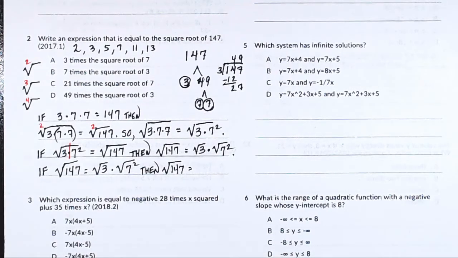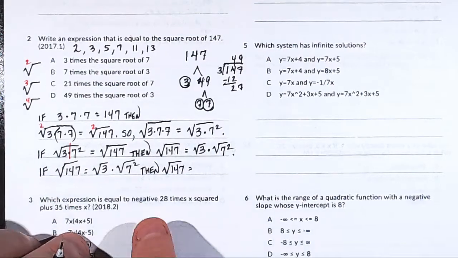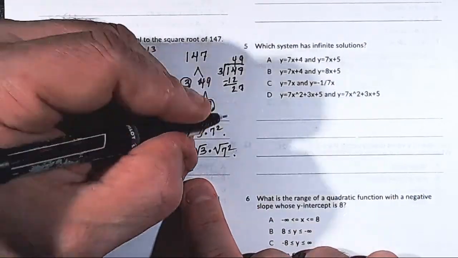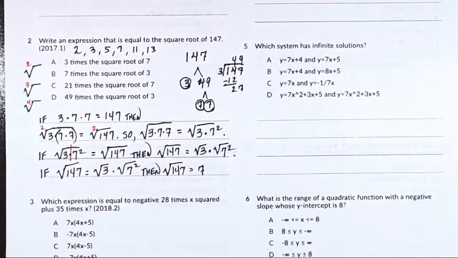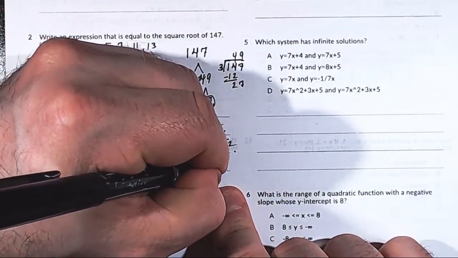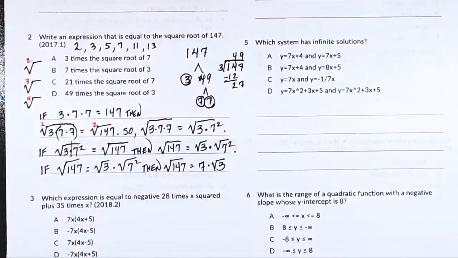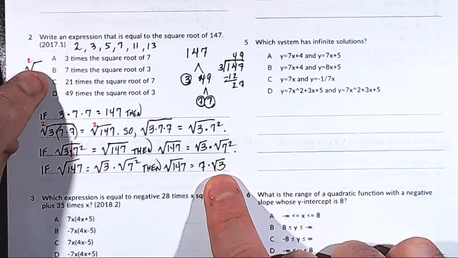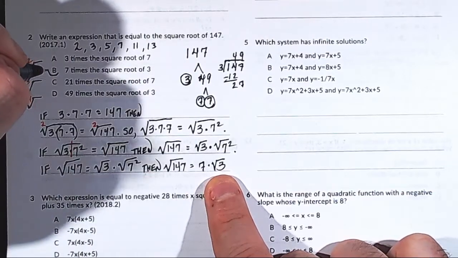So the square root of a trillion squared is a trillion. The square root of 7 squared is 7. So we'll write the 7 out here all by itself. 7 times the square root of 3. And we match that up with something from our answer choices, and that would be answer choice B.